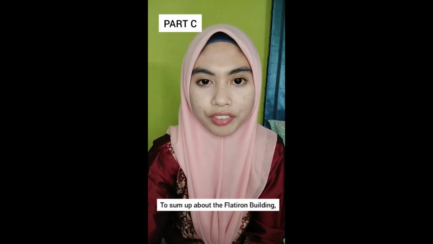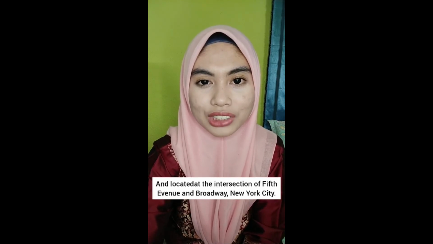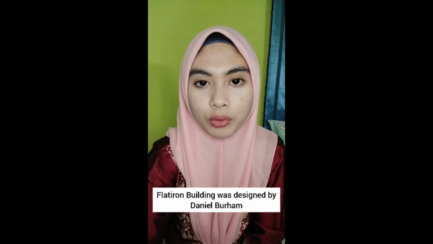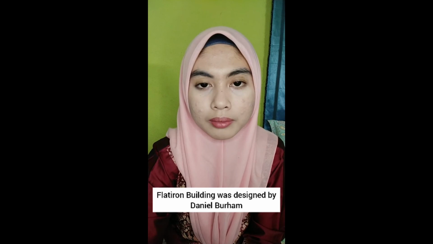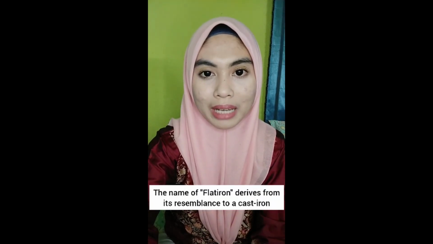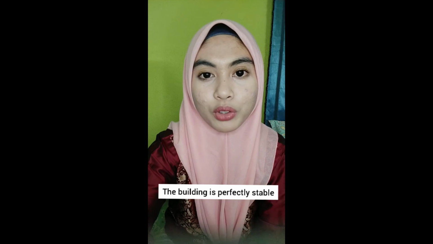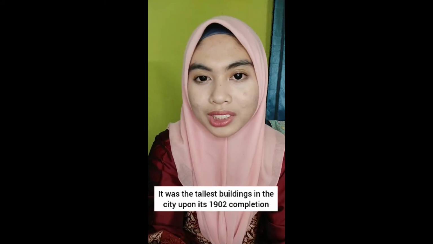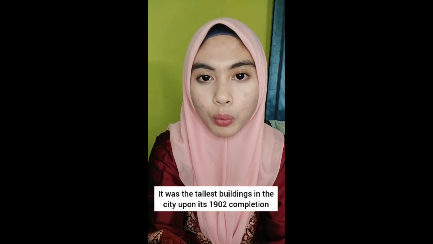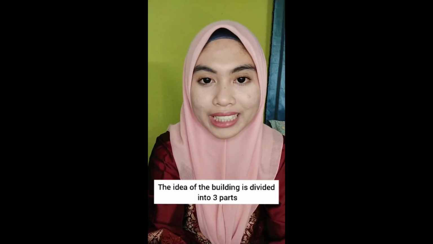To sum up, the Flatiron building has a unique triangular shape and is located at the intersection of 5th Avenue and Broadway, New York City. The Flatiron building was designed by Daniel Burnham and Frederick Gilbert. The name Flatiron derives from its resemblance to a cast iron. Even though the Flatiron building is the oldest standing skyscraper in Manhattan, the building is perfectly stable. It was the tallest building in the city upon its completion in 1902. The idea of the building is divided into three parts.